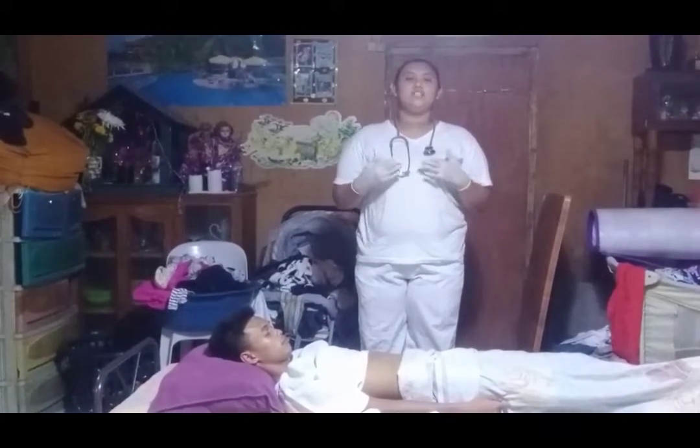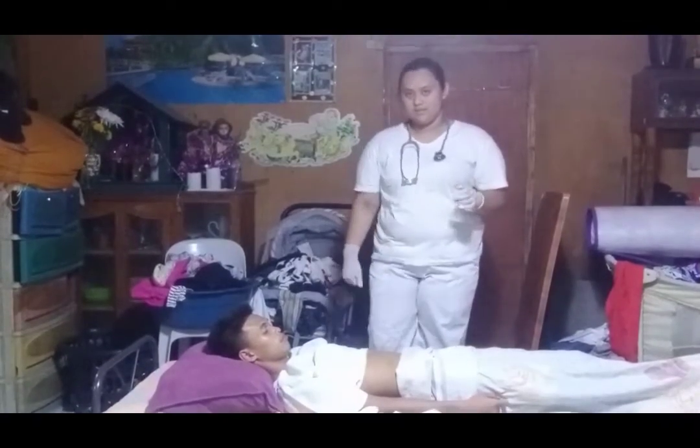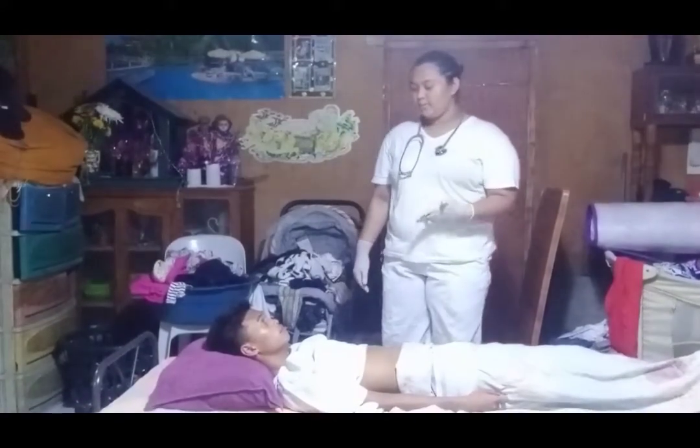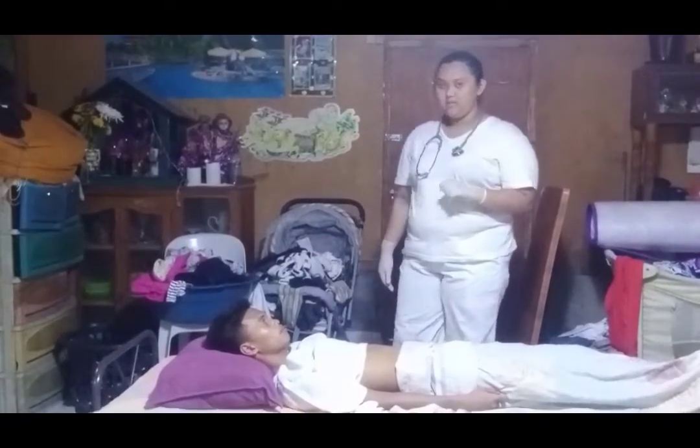Mark the abdomen with a ballpoint pen and a measuring sign to mark the reminder in that area as the presence of distension. So if I see in your abdomen that there is a distension, is it okay if I mark it using a ballpoint pen? Okay.